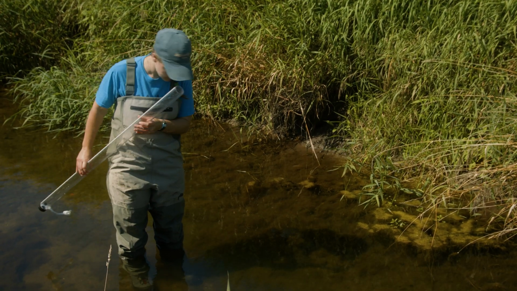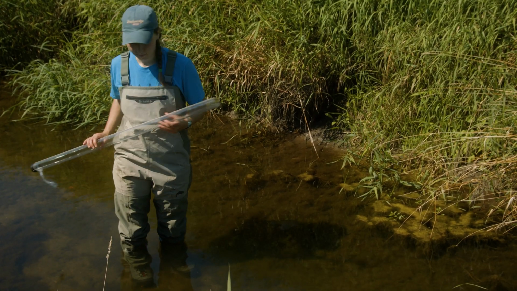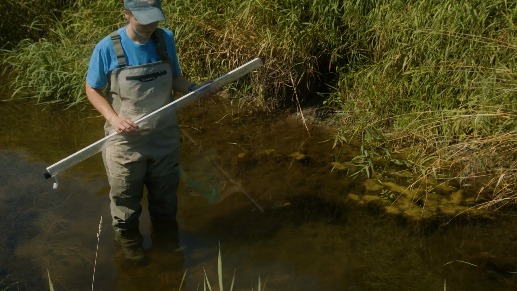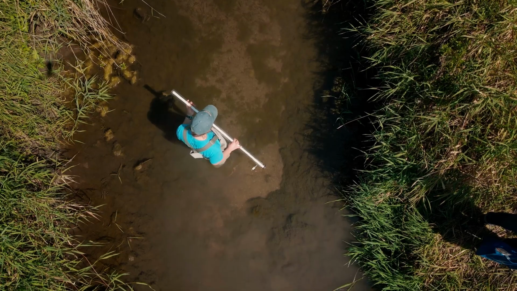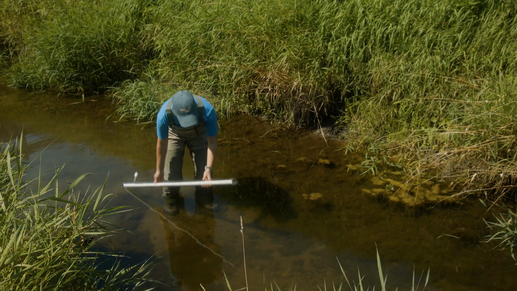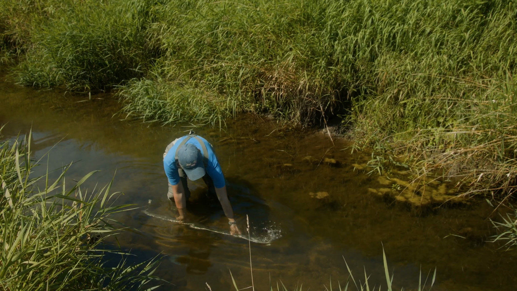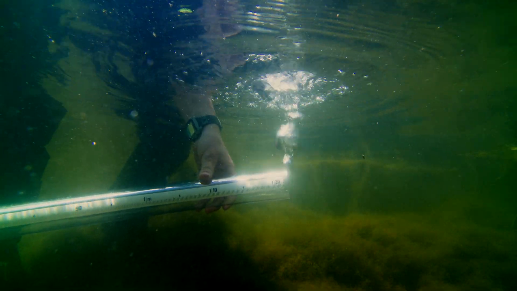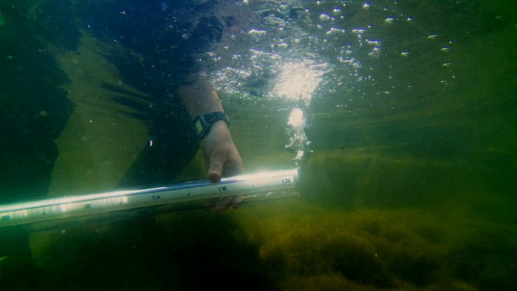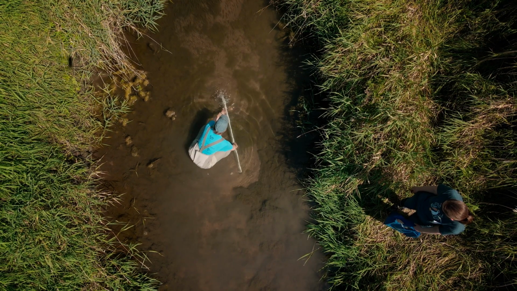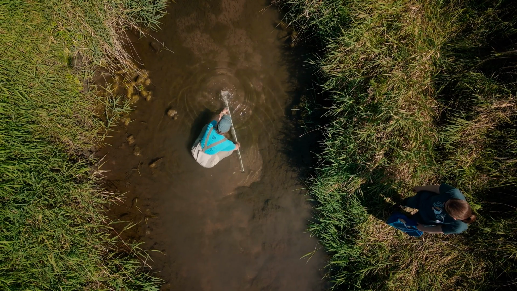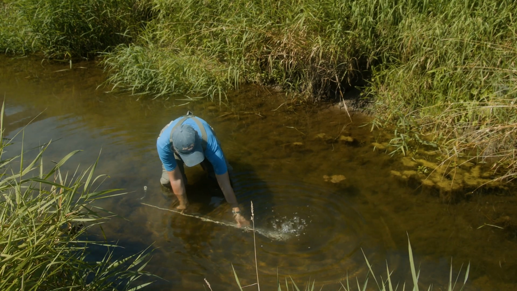Keep your feet as still as possible. Take another minute to let the sediment settle in the water. This is important to get an accurate reading. Once the stream has settled, lower the tube into the water with the opening facing upstream and held away from your feet. Let the tube fill with water without allowing debris on the surface to enter the tube. Do not allow the opening of the tube to scrape the bottom of the stream.